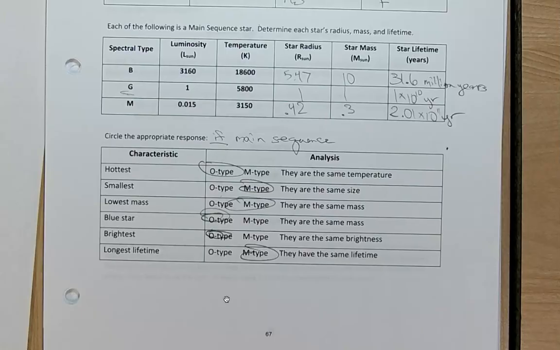So, this is why main sequence stars are so easy to study. Once you get into the other stellar types, the red giants, the supergiants, the white dwarfs, then things get a little more complicated and a little more interesting. But if you know you're dealing with main sequence, you got all the answers, if you know the mass.